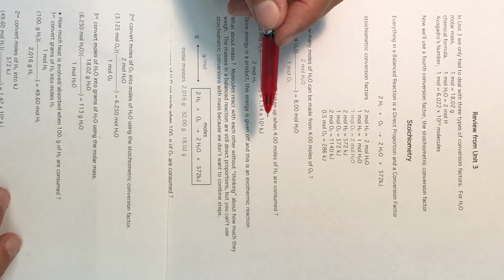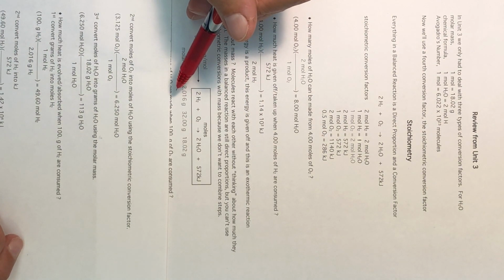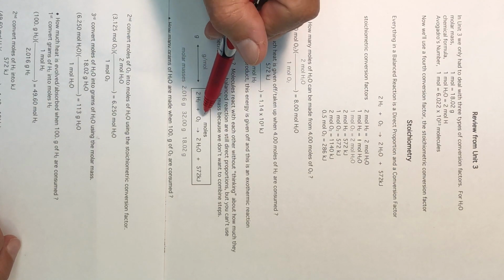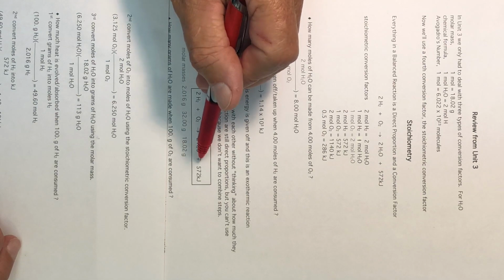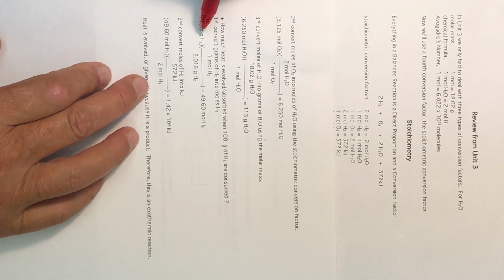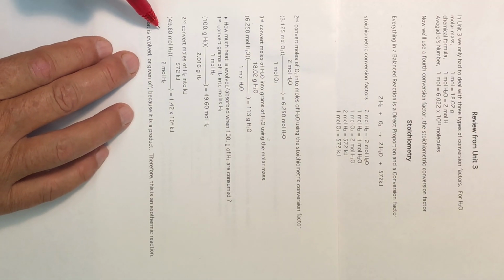Looking at it in this context, here we are, grams of hydrogen. We need to get into moles of hydrogen so that we can use the conversion factors in here, which are the stoichiometric conversion factors. So I converted grams of hydrogen into moles of hydrogen using the molar mass of hydrogen. And then I have 49.6 moles of hydrogen.